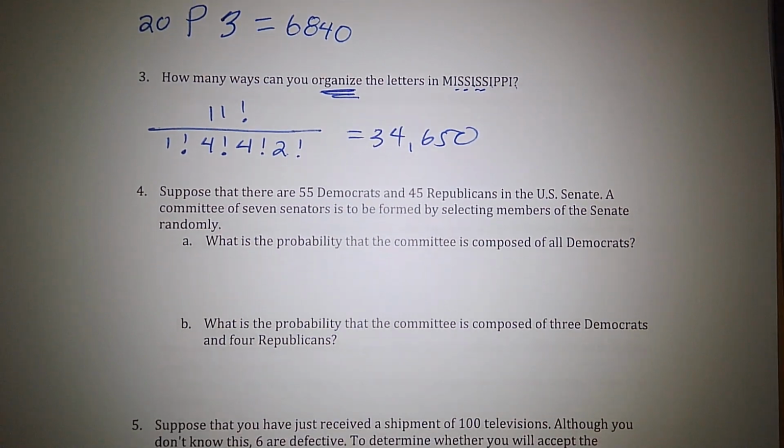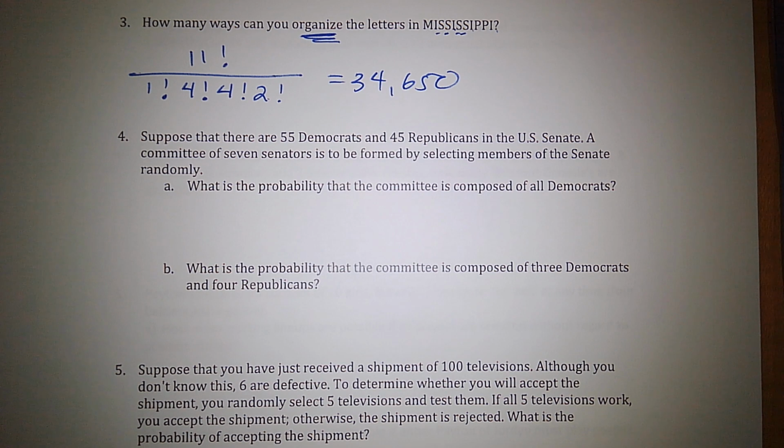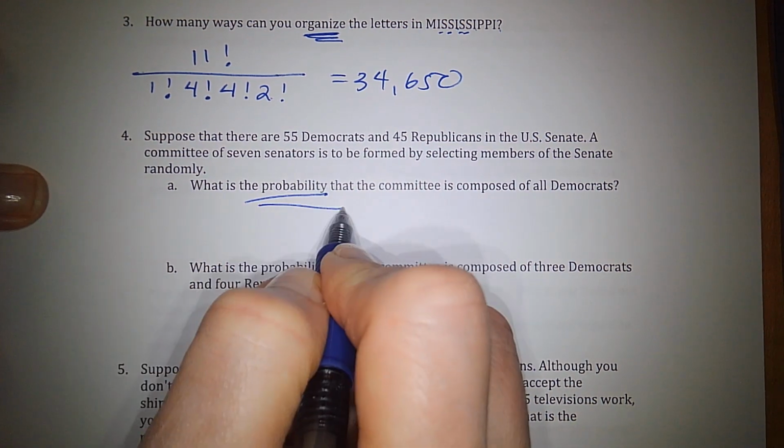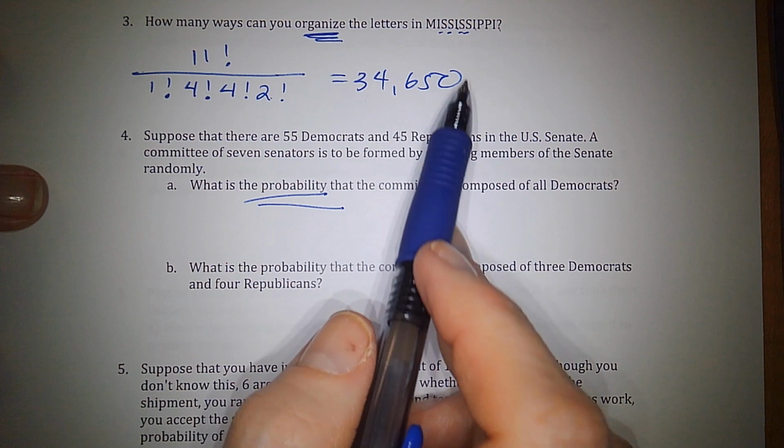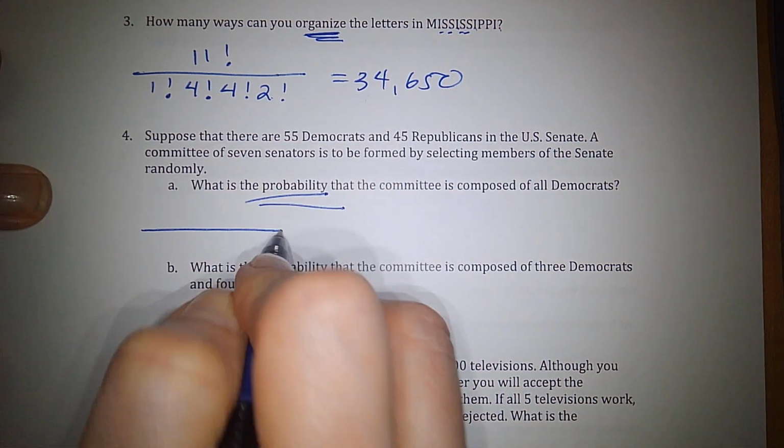So now let's suppose that there are 55 Democrats and 45 Republicans in the U.S. Senate. A committee of 7 senators is to be formed by selecting members of the Senate randomly. So what is the probability that the committee is composed of all Democrats? Note that I'm asking for probability, not the total number of counting ways. I'm looking for the probability, so I am going to be dividing.